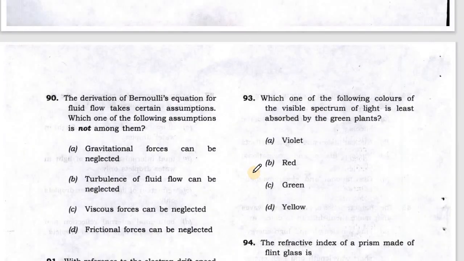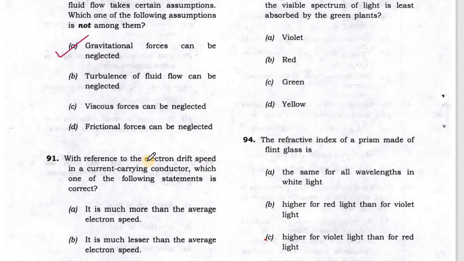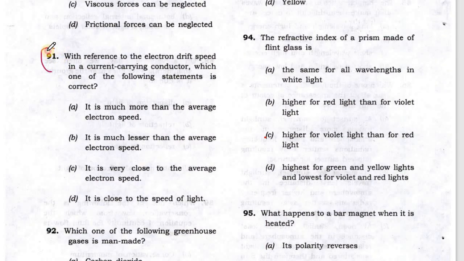Next 90 is the derivation of the Bernoulli equation. Not among these: the assumption is not the gravitational force. The 91st question is, with reference to the electron drift speed in a current carrying conductor, which of the following statements is correct? They are asking about drift velocity and average speed. Drift velocity and average speed are almost the same, very close to the average speed of the electron.